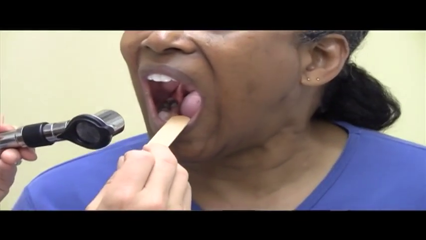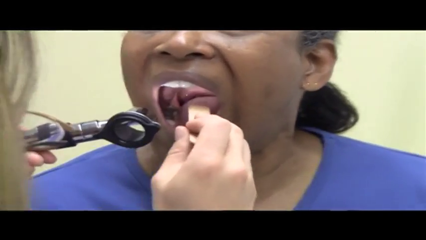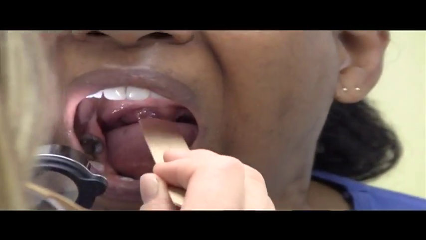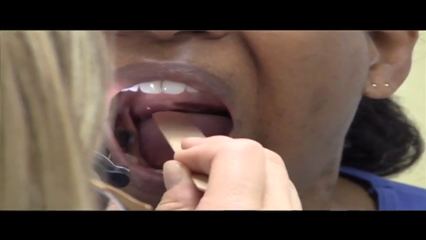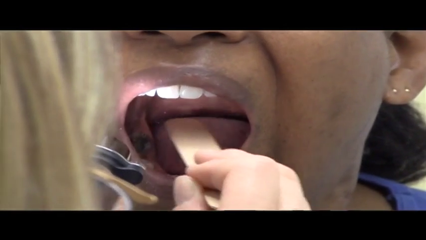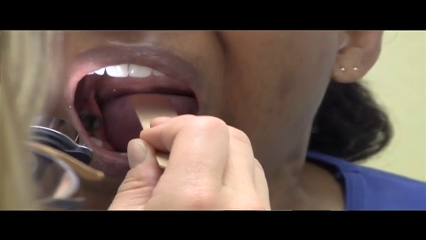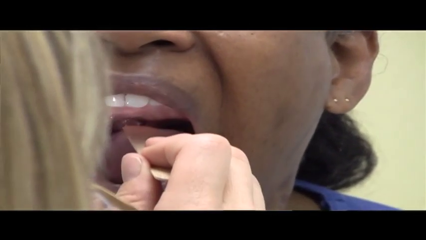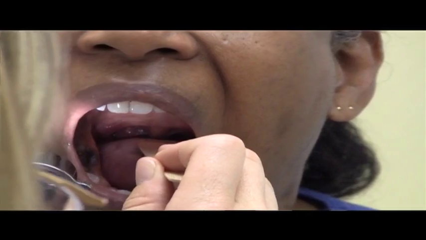Char, can you say ah for me, please? So here I'm looking at motion of the soft palate, and also looking for symmetry, and I'm evaluating the tonsils, which you can't see very well on Char. Say ah again for me. I'm going to place some gentle pressure on the tongue.